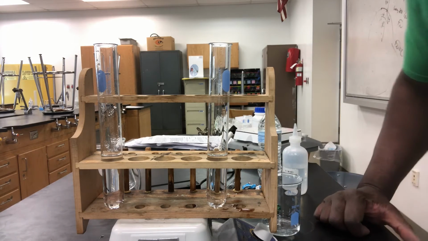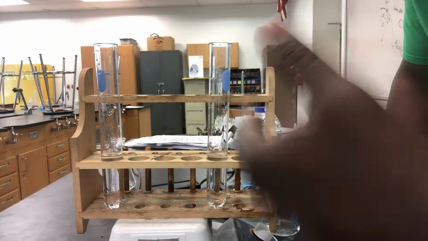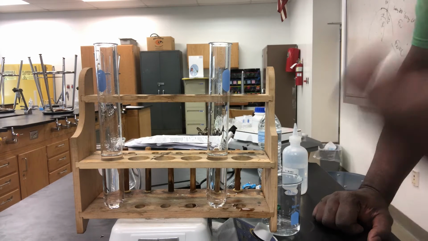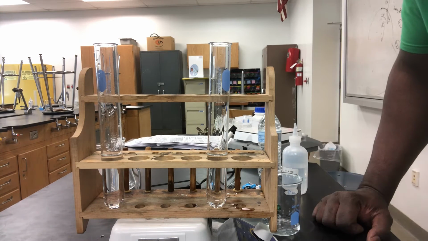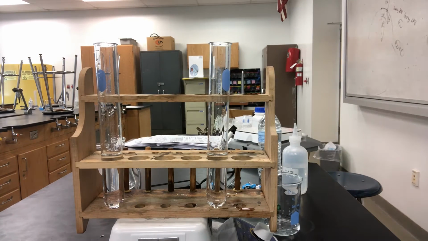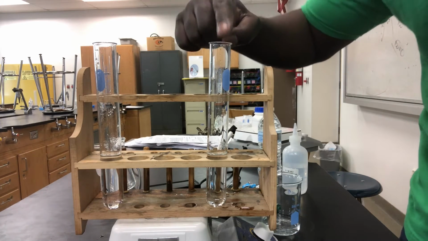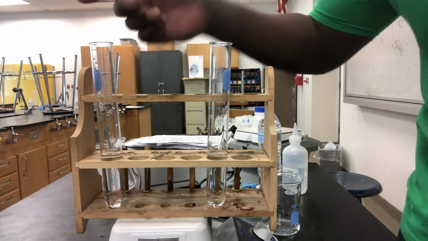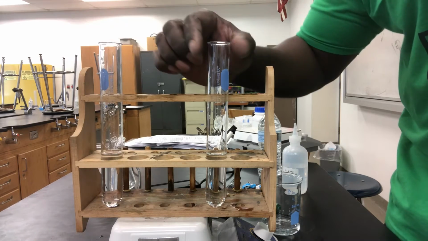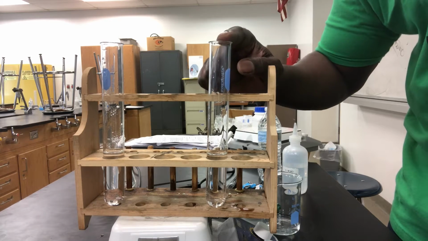We're going to see which one of these will react faster when I put the Alka-Seltzer tablets in each of them. Remember, we're analyzing factors that affect the rate of reaction, and now we're looking at concentration. This test tube, the outer one right here, is the higher concentration, 1 molar. And this is a much weaker, much more diluted concentration of hydrochloric acid.